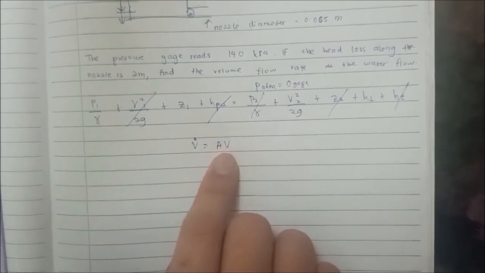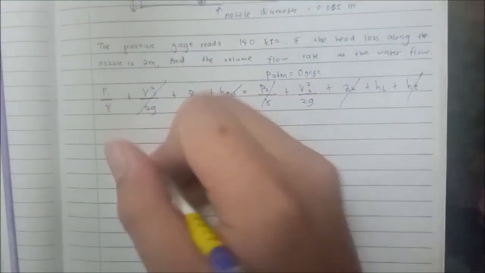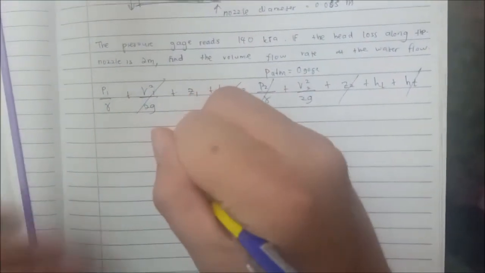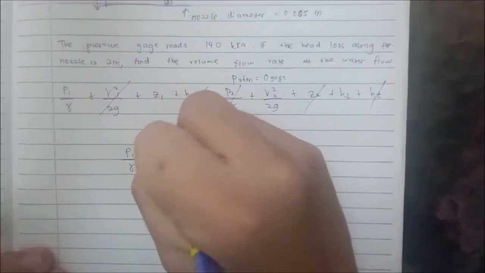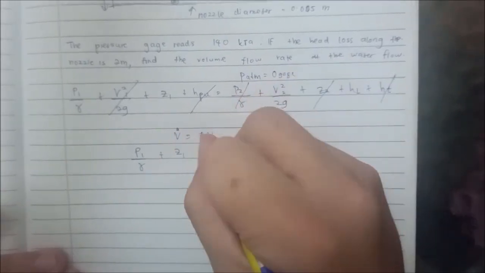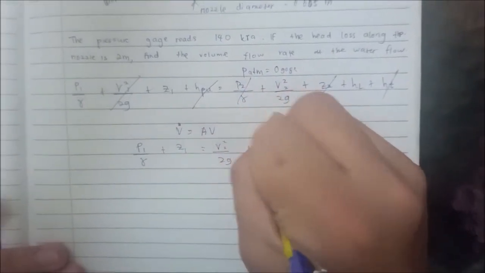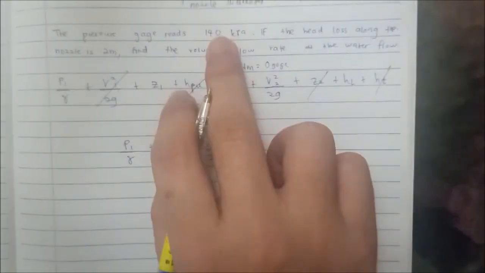And then after we cancel this, we rewrite it back. P1 over gamma plus Z1 equals V2 squared over 2g plus HL. So from this we know that P1 equals 140 kPa.